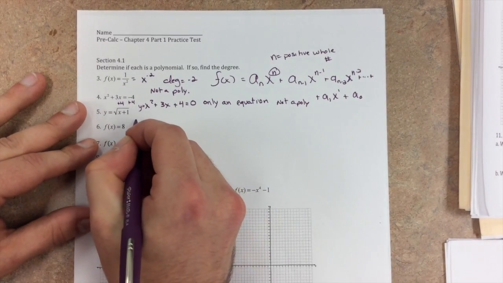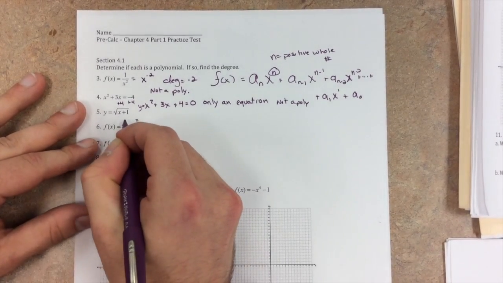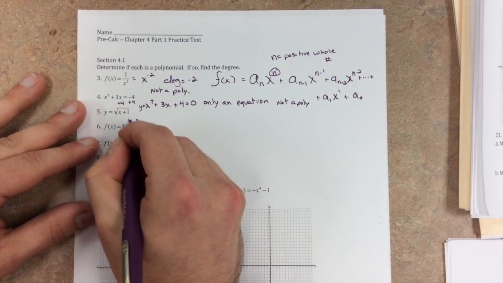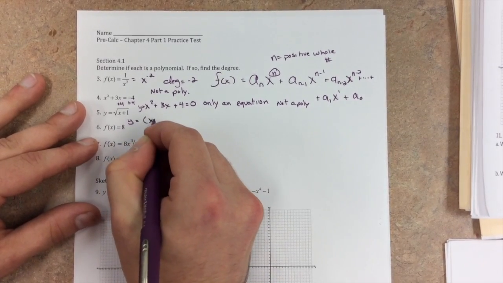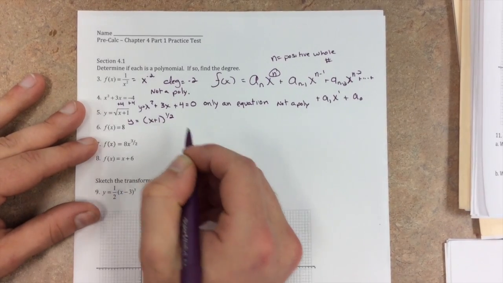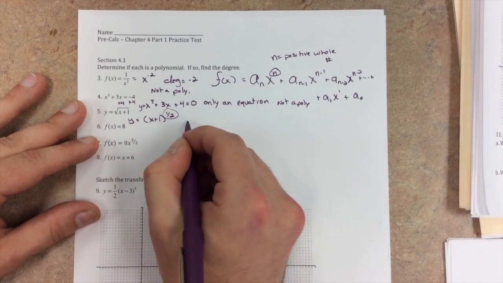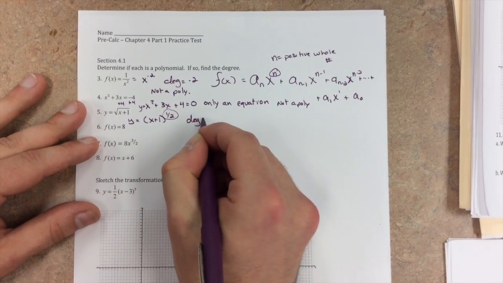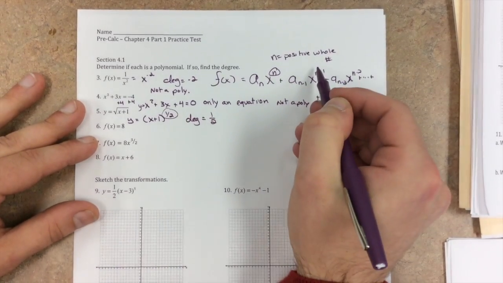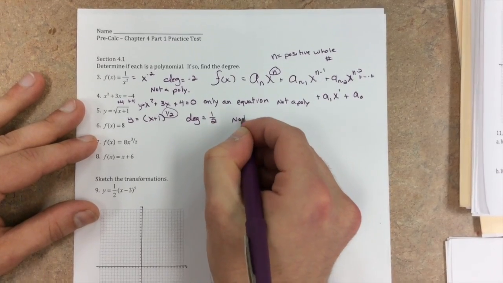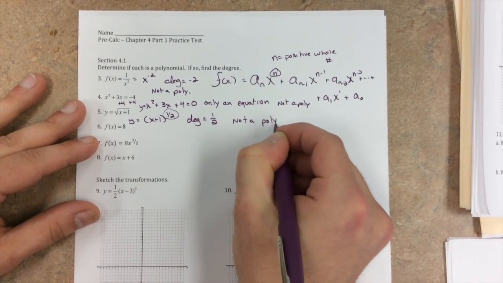5. We can rewrite a radical in terms of fractions. So this expression is the same thing as x plus 1 to the 1/2 power. Well, let's look at the degree. The degree of this function is 1/2. It's positive, but it's not a whole number. So this is not a polynomial.